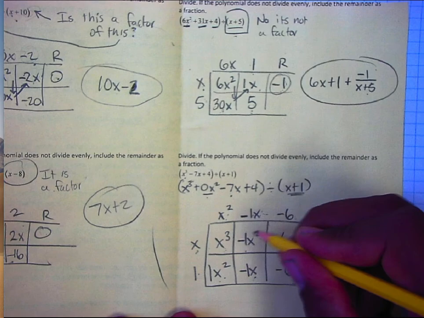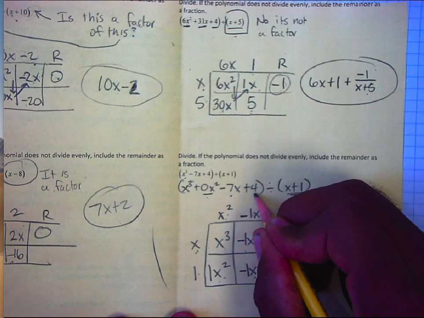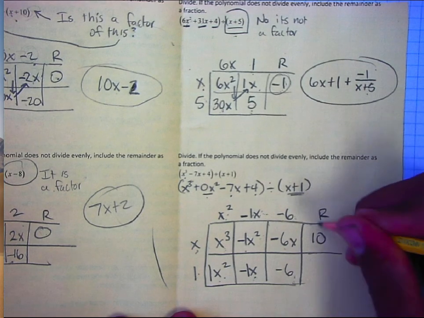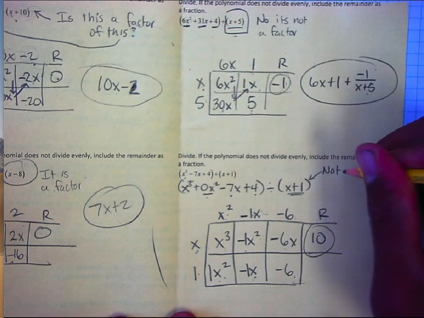So now I go to the negative 6 and I say, negative 6 plus what will give me 4? Well, I'd have to add 10. So that's my remainder. So we know that this is not a factor. That was our first question.